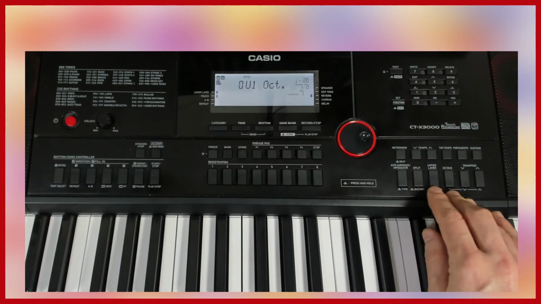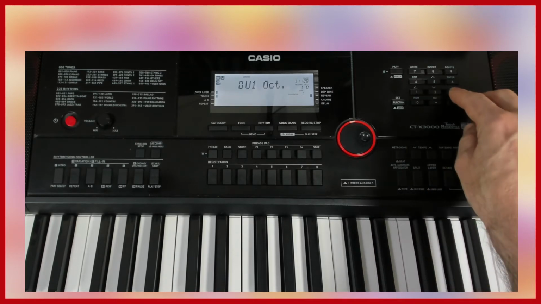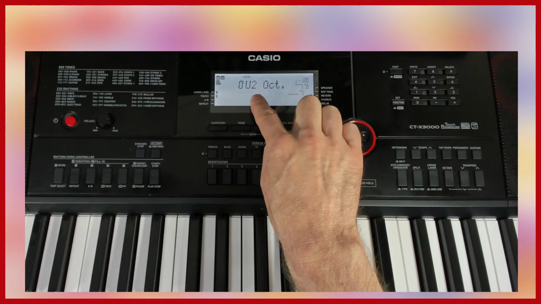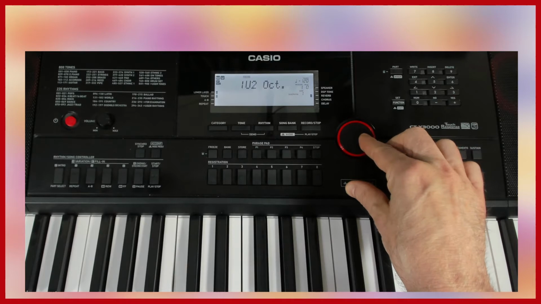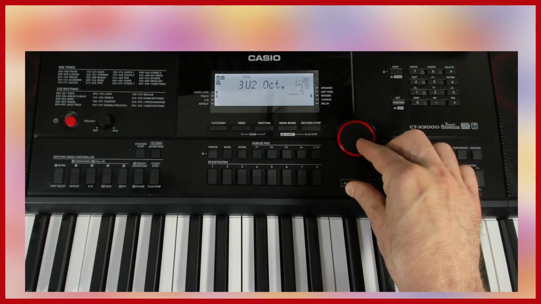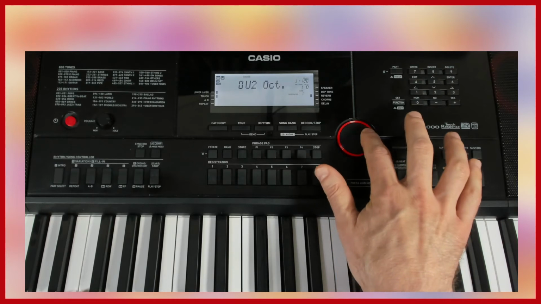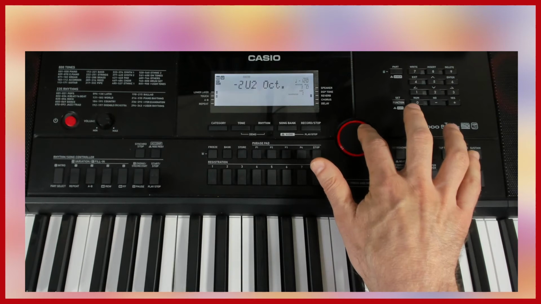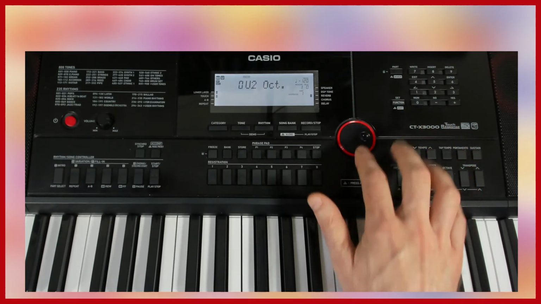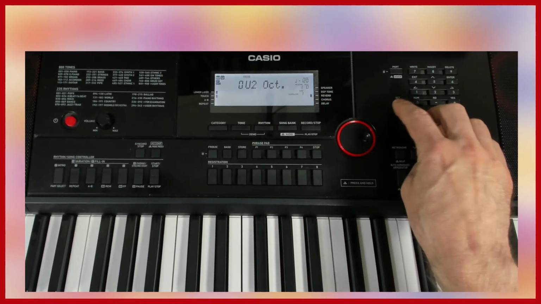So let's put a layer back in. And if we use the arrows here, we now switch to upper 2 octave. So I can change the octave of the strings. I can move it below as well. And you can also access these parameters within the function button.